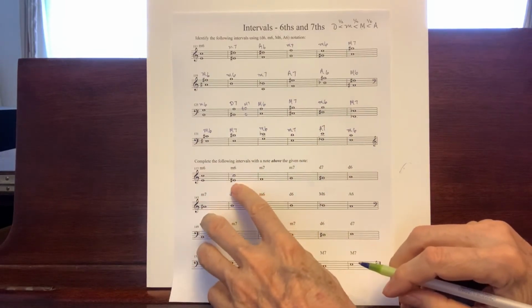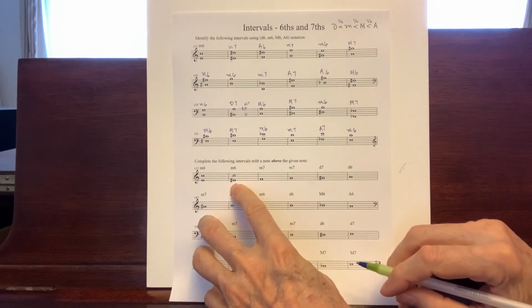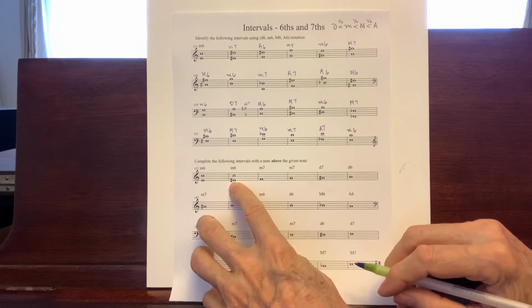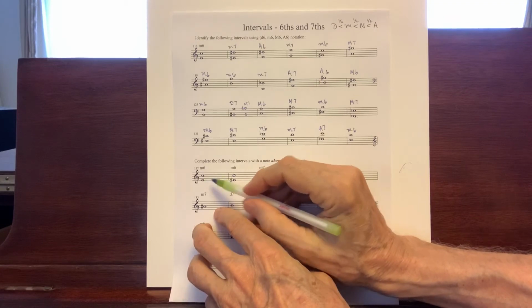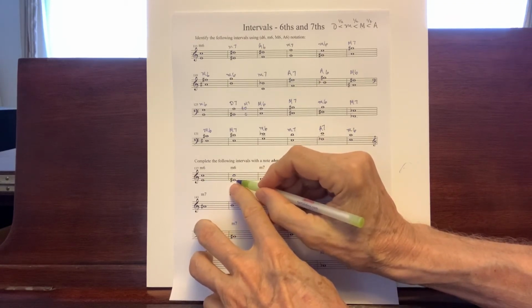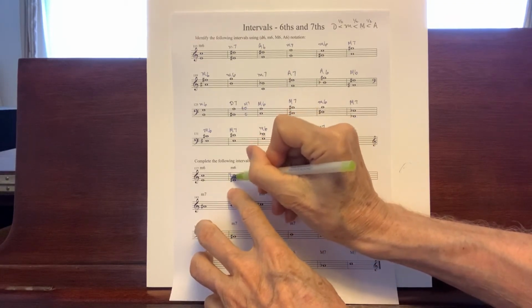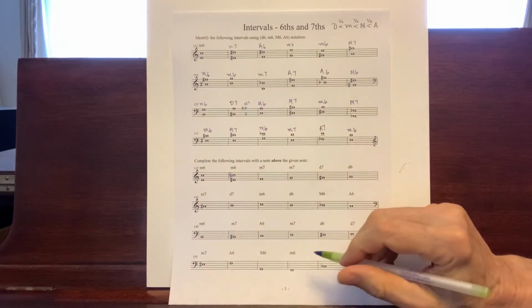Let's take a look at this. We need a minor sixth above E sharp. Well, we can just refer to this. If a minor sixth above E is C, then a minor sixth above E sharp is C sharp. So that was pretty nice.